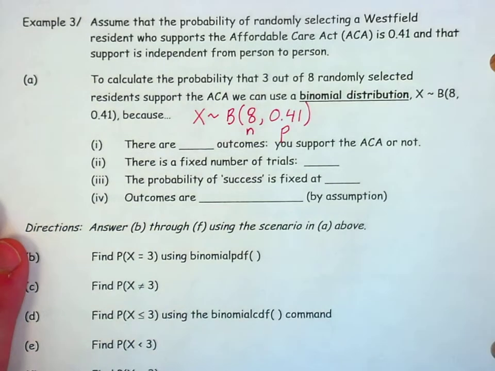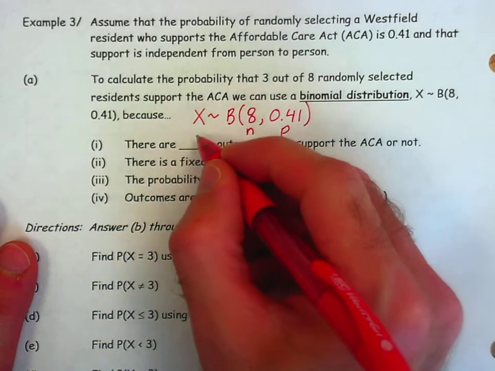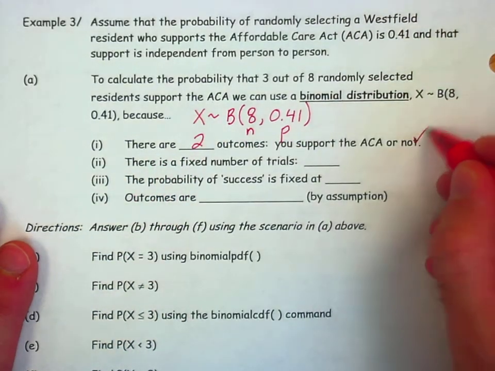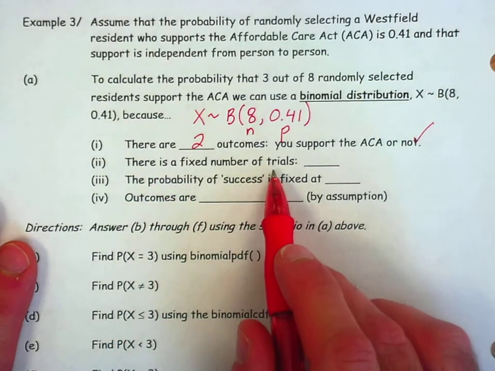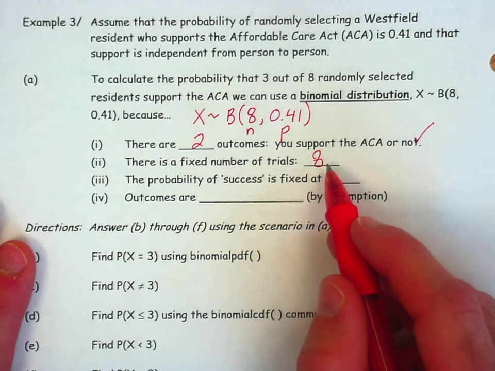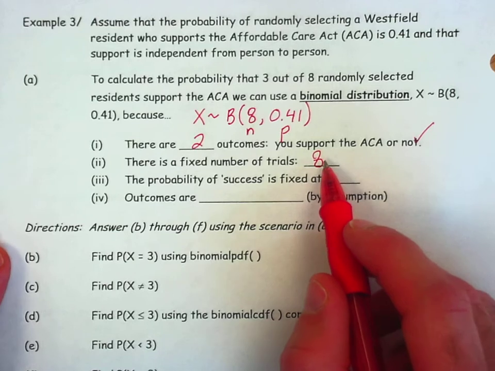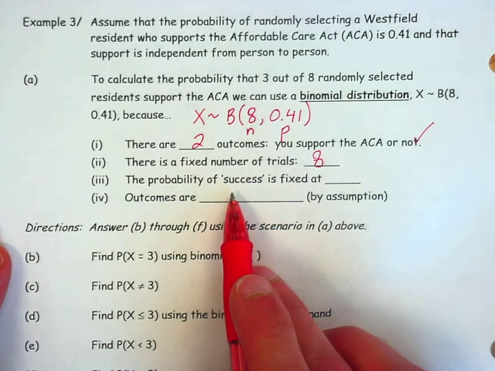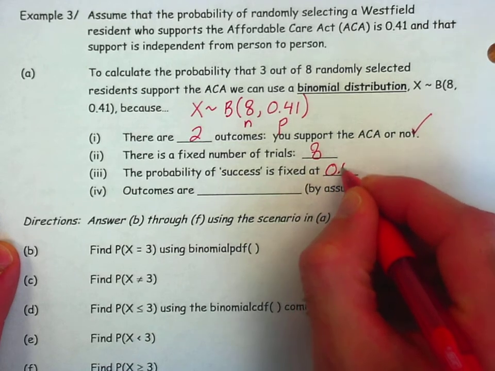So here's why there are 4 conditions that you need to verify in order to know that this is true. So there have to be 2 outcomes, and there are here. You either support the Affordable Care Act or you don't. Number 2, there's a fixed number of trials, and in this case, there are only 8 trials. We're selecting 8 individuals, and we're looking for the probability that 3 out of those 8 support the ACA. So the probability of success is fixed, and in this case, that fixed probability is 0.41.